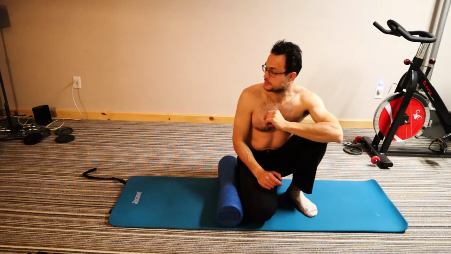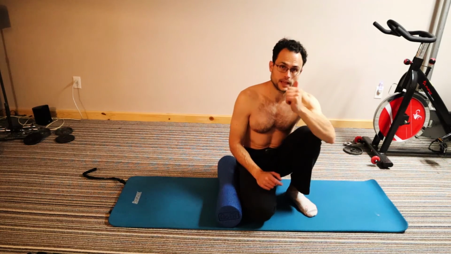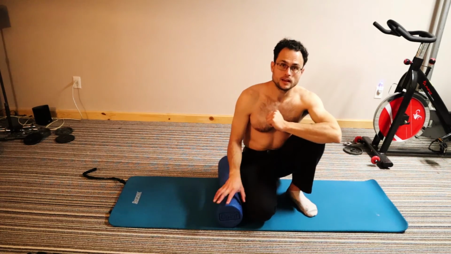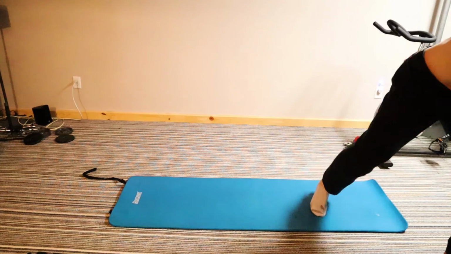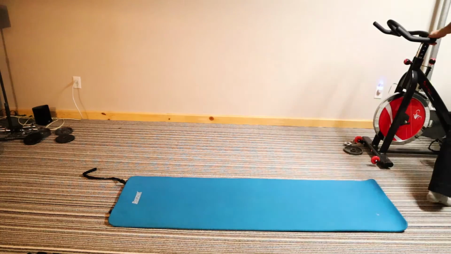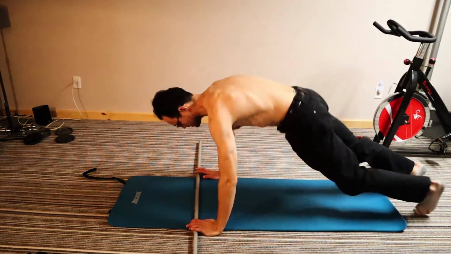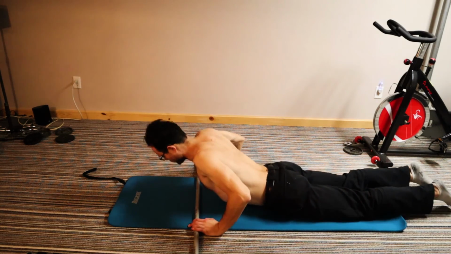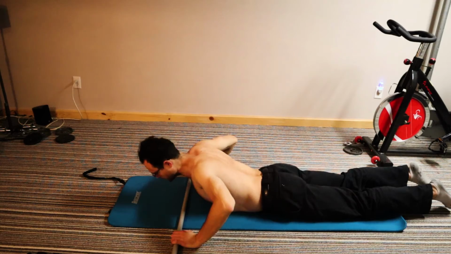And now, to follow this up, I'm going to show you the finisher here, the more strengthening exercise for posterior shoulder girdle and primarily the lower trapezius. So you're going to lay on the ground like this. Put your forehead against the ground.